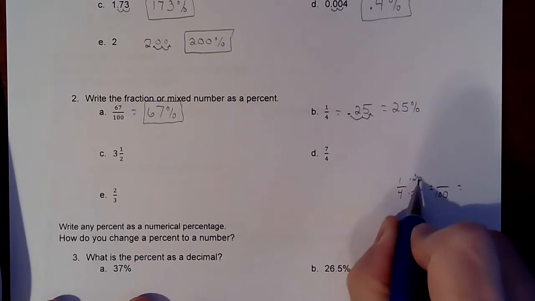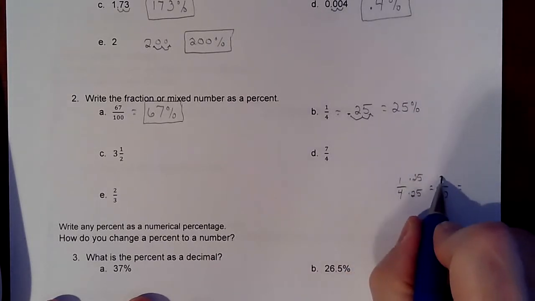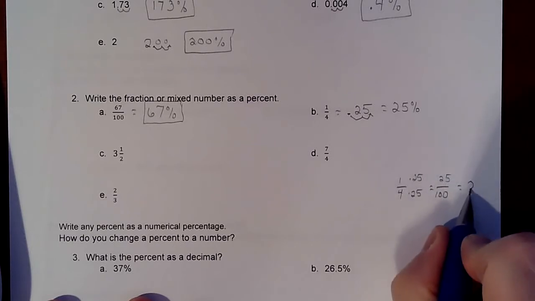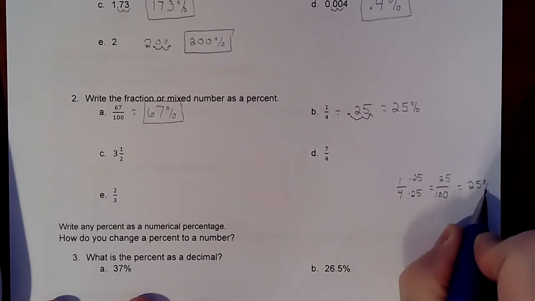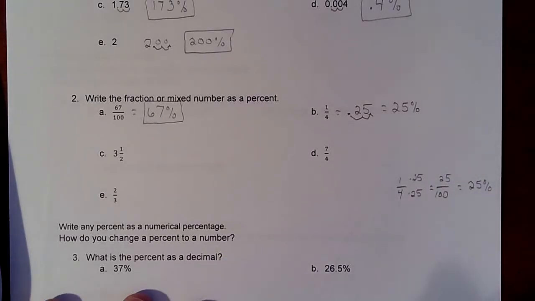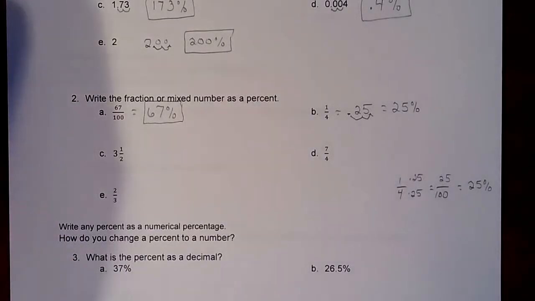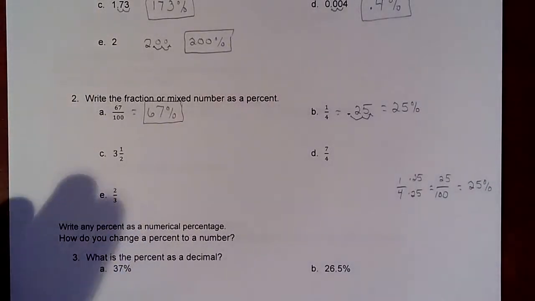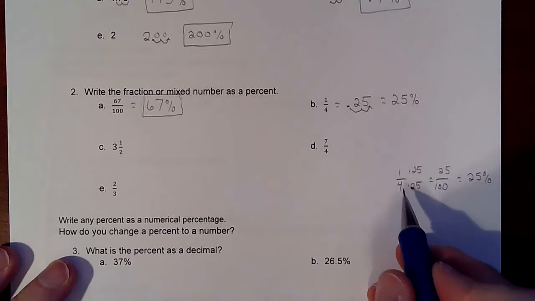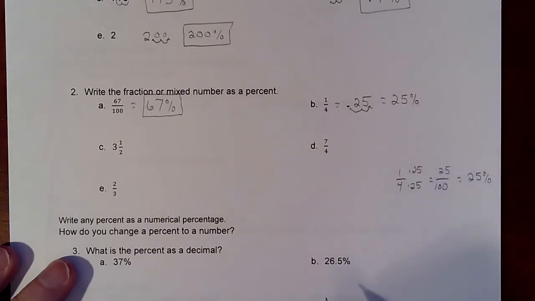Whatever you're doing to the bottom, you're also doing to the top. That makes it 25 out of 100, which makes it 25%. Sometimes that's not a bad way to go, especially if you don't have a calculator. If you can by chance make the denominator 100, then you have your percent.